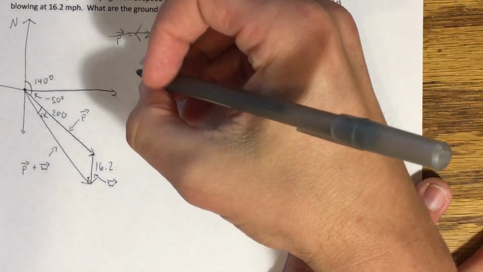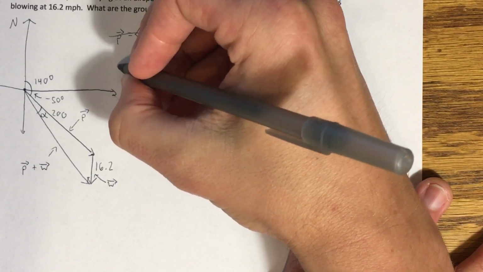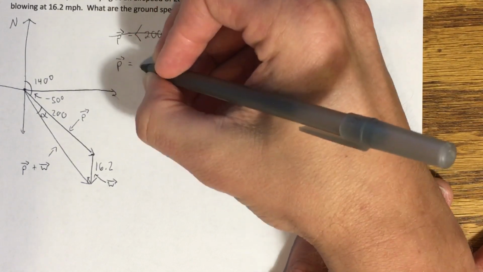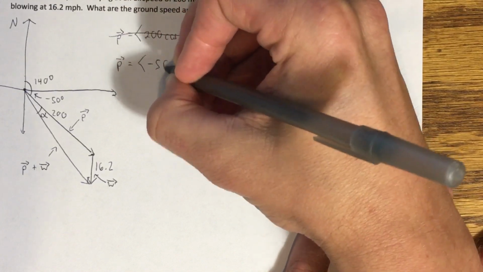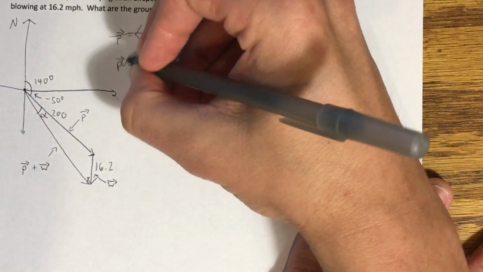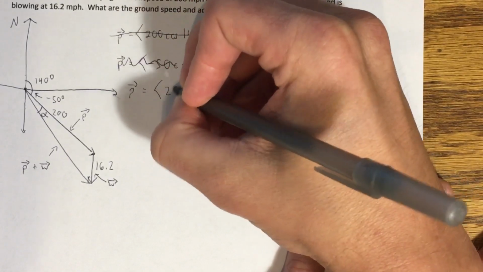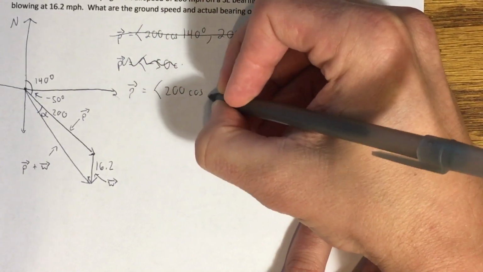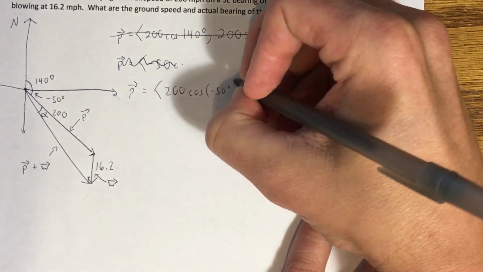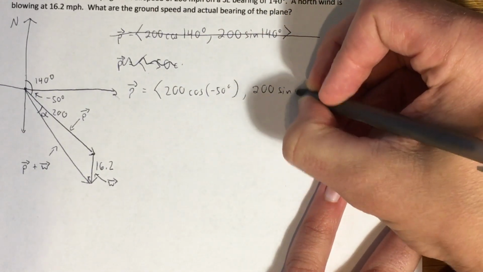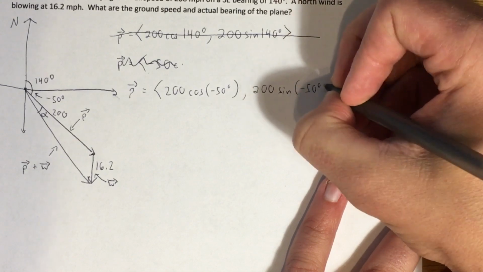So it's actually a negative 50 degree angle. That's what I should be working with. Okay, so P, let me fix that, is equal to 200 times cosine of negative 50, 200 sine of negative 50.